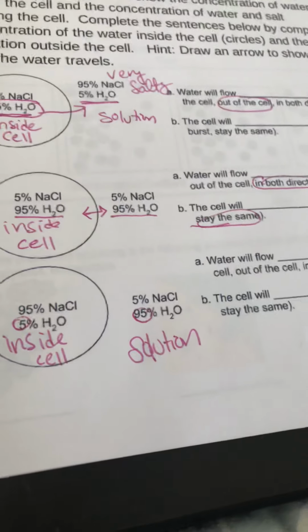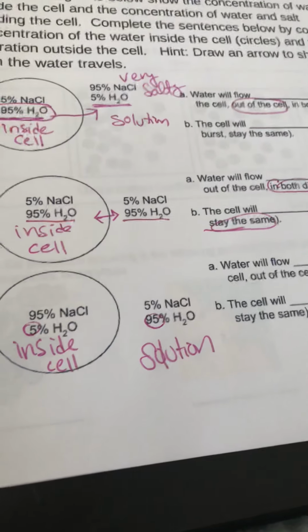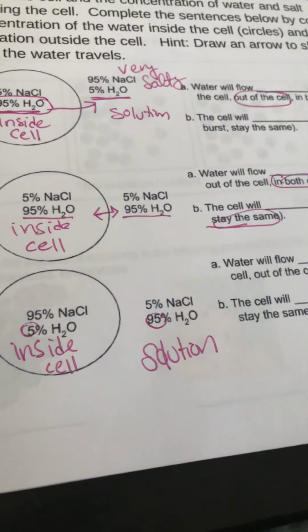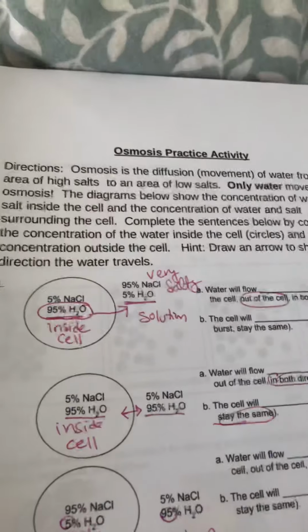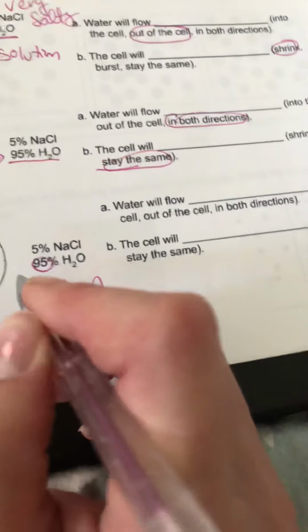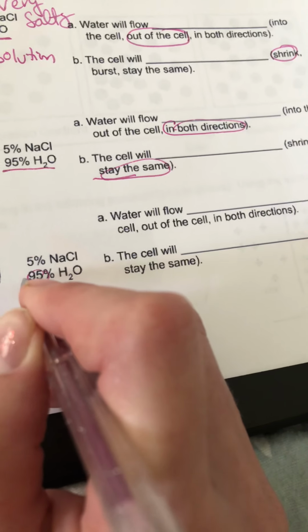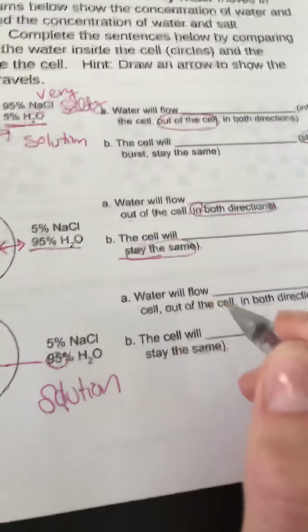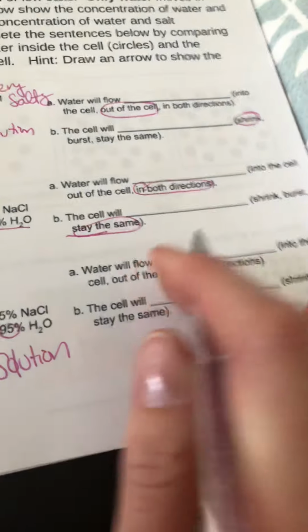So it's 5 on the inside and 95 on the outside. Osmosis says it's the movement from an area of high to an area of low. So let's see. High to low.